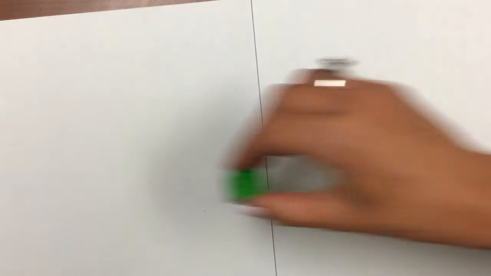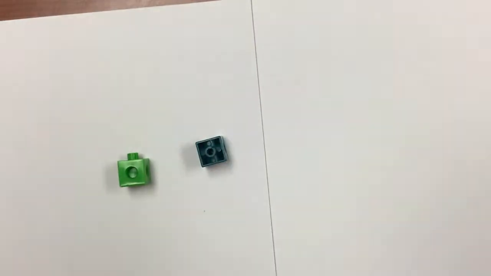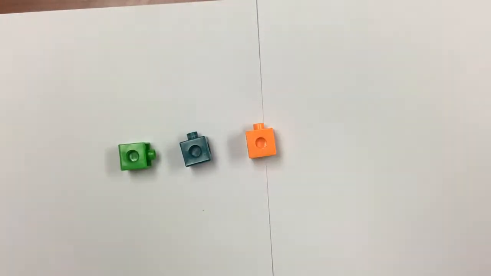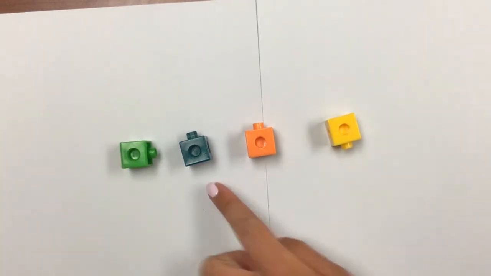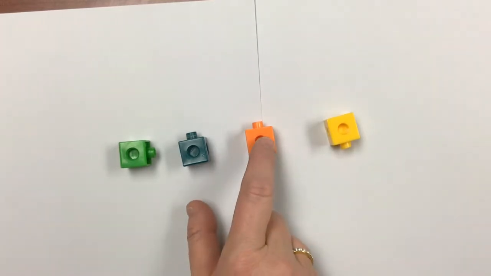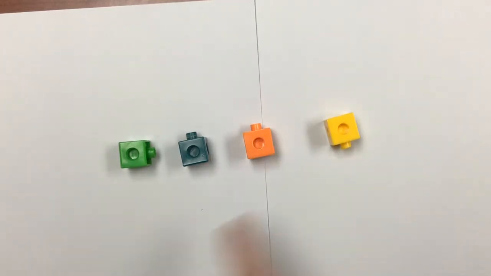Two more to go. I'm going to use the blocks to show you the word playground. Play-ground. Which part is play? Play. What part is this? Ground. And our last one is caterpillar. Cat-er-pillar. Which part is cat? Cat. What part is this? Pill. All right.